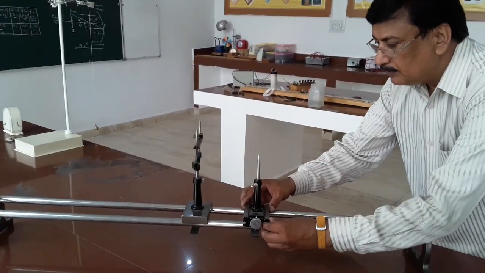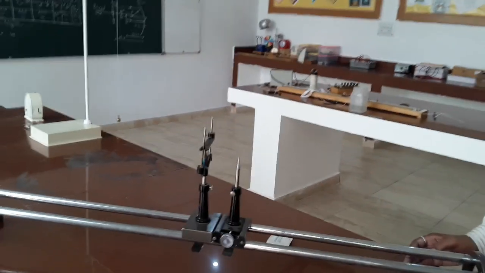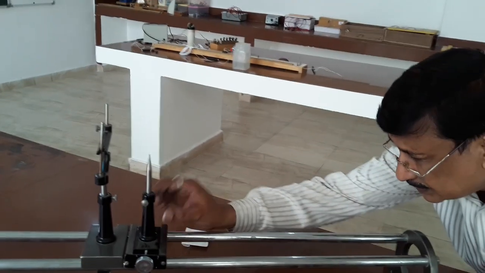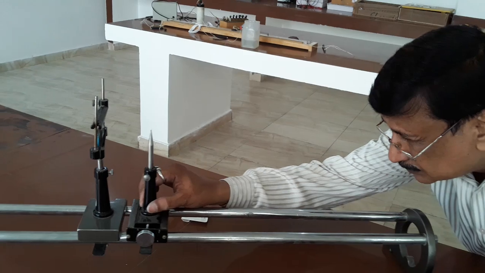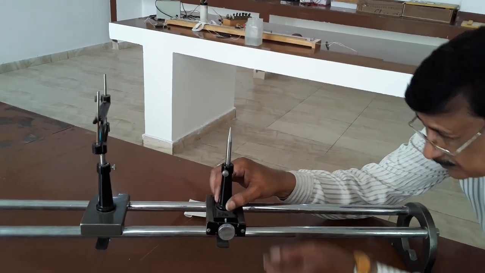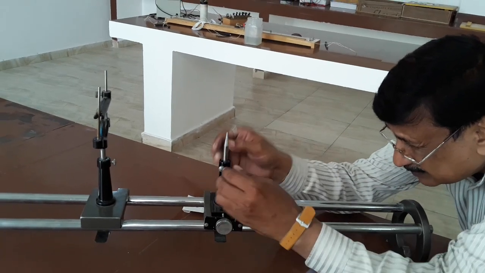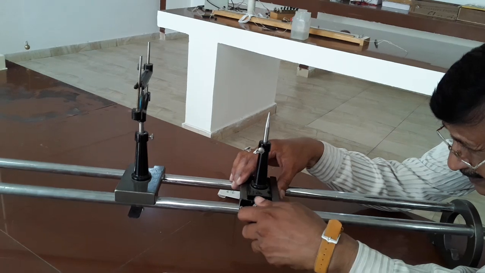First we will put it near to the mirror and we will see that in the mirror, yes, here is the thick and virtual image. Now it is inverted and real image I got here in the mirror, and here is the lateral displacement.